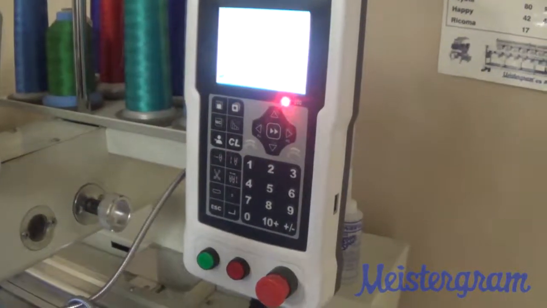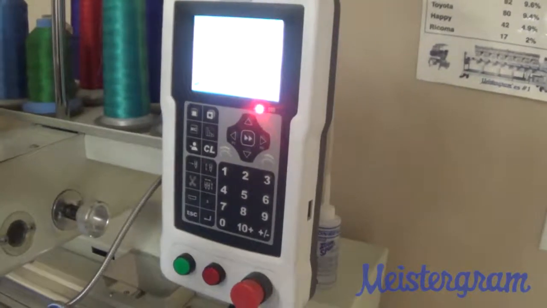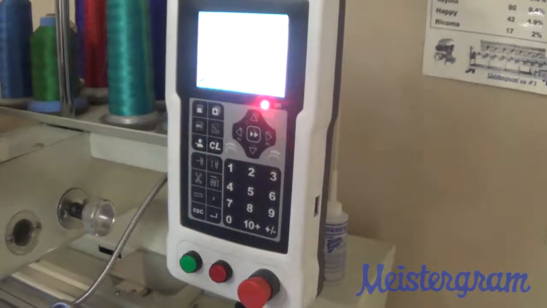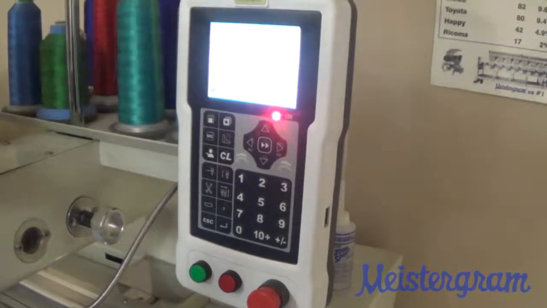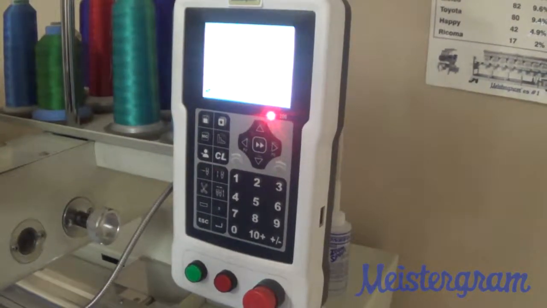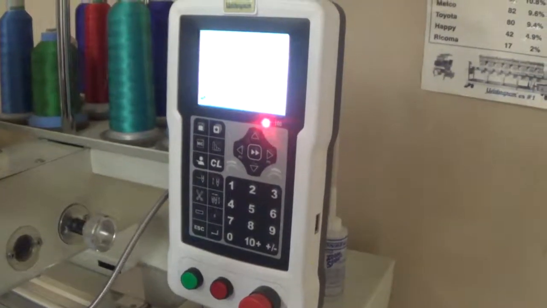And last but not least, if you still have the issue after following these steps, there might be an issue with the board. If it does reach that point, give us a call, shoot us an email, and we'll help you resolve the issue.